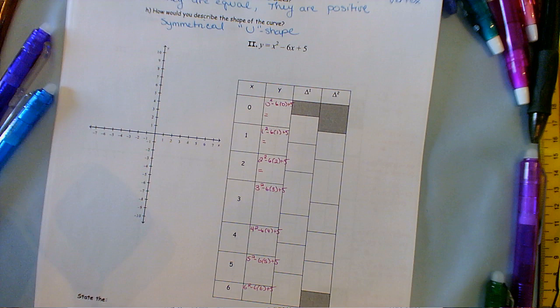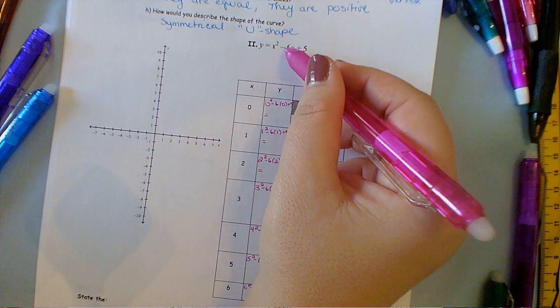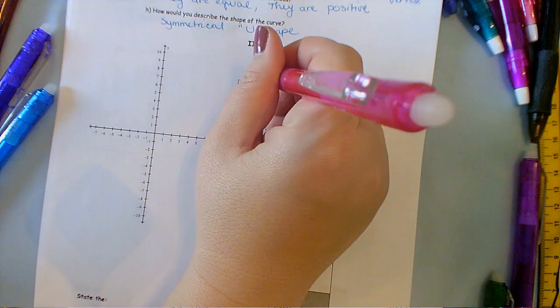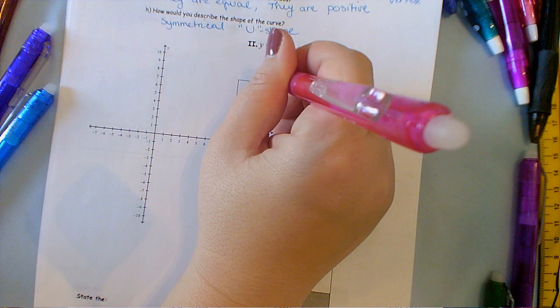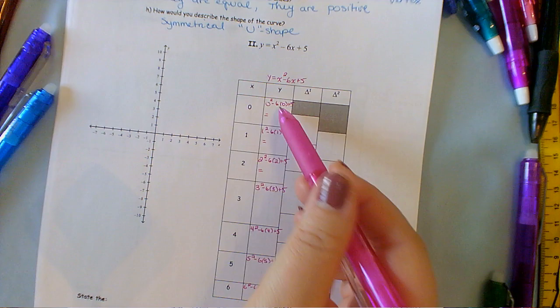So whatever x is, we're going to have to square it and then minus 6 times that x value plus 5. Okay, that's what we need to do in order to get y. So remember, y equals whatever x is squared minus 6 times x plus 5. So let's work it out. I have just inserted the x values in.